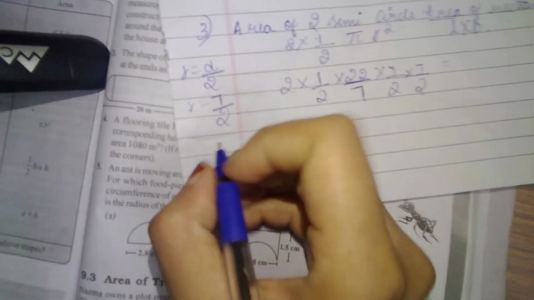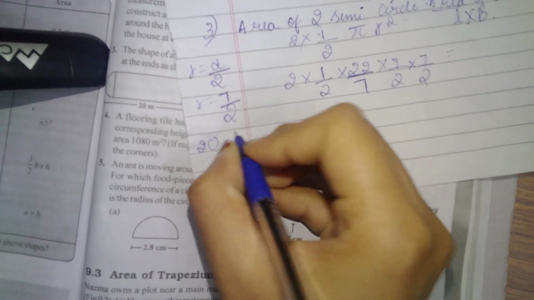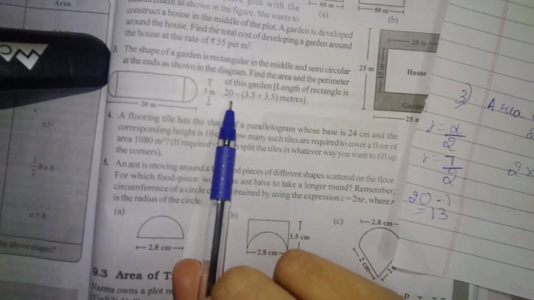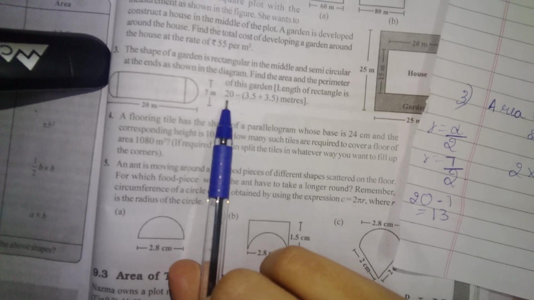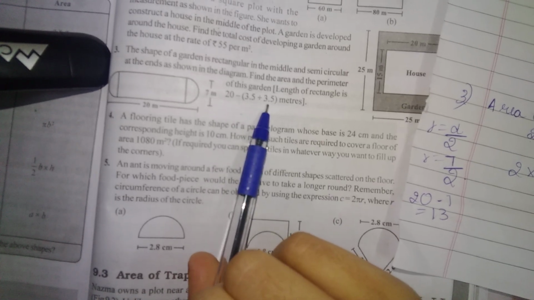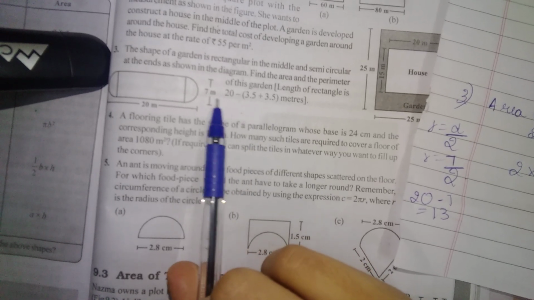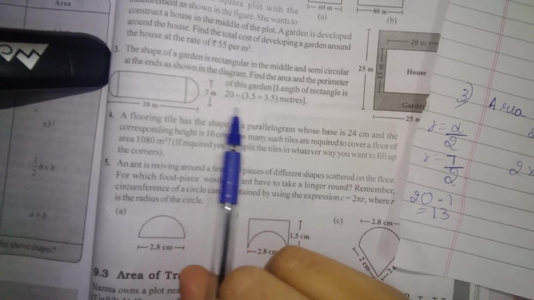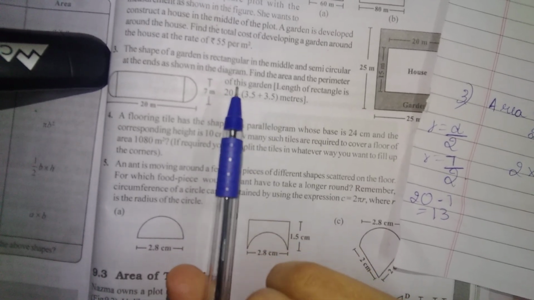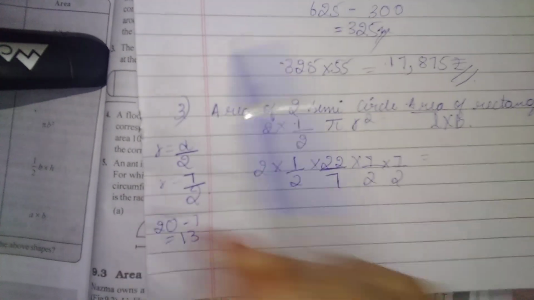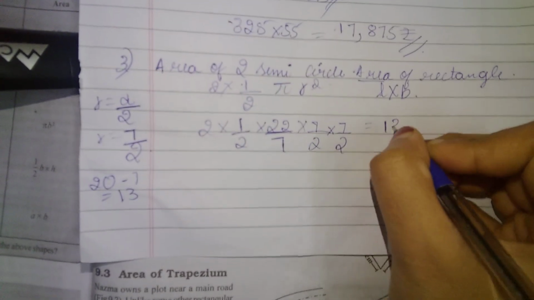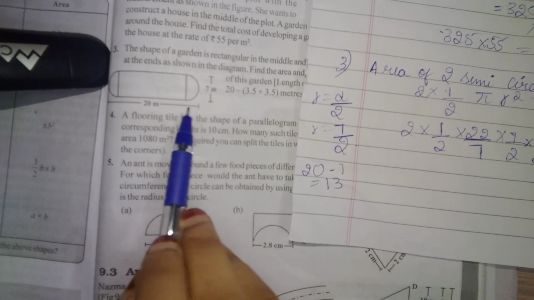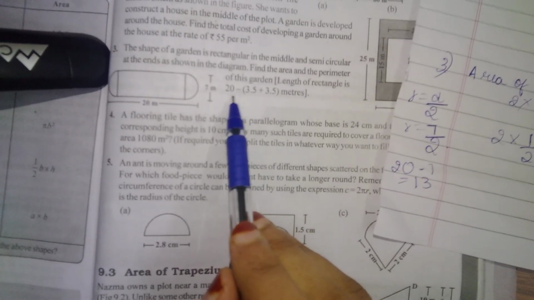In the hint, it has given the length of a rectangle is 20 minus 3.5 plus 3.5. So after solving this you will get the answer as 13. So the length as given in the question is 13.